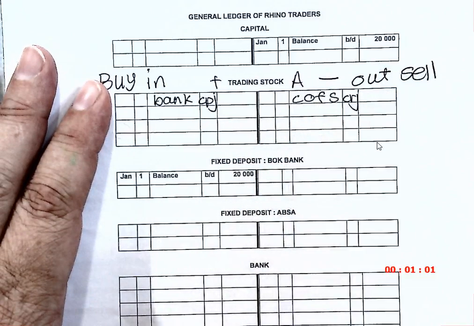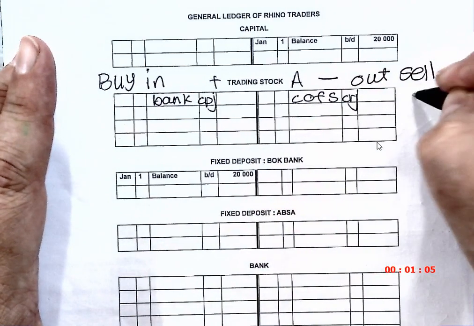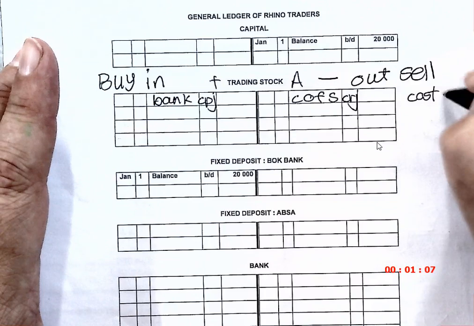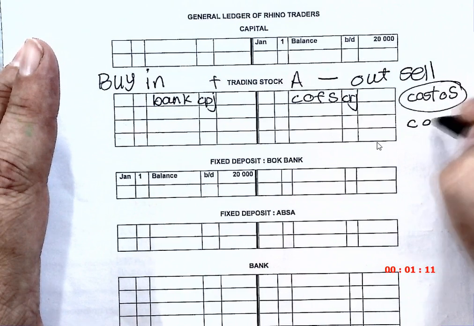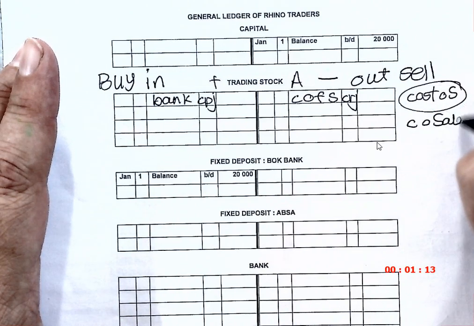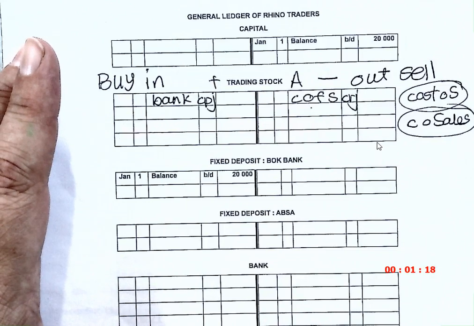It's just because it's small that I'm abbreviating. Please, in a test, don't abbreviate. Write at least cost of sales like this, or CO sales. Either one I will take right, but I'm not going to accept COS because that sounds like trigonometry.